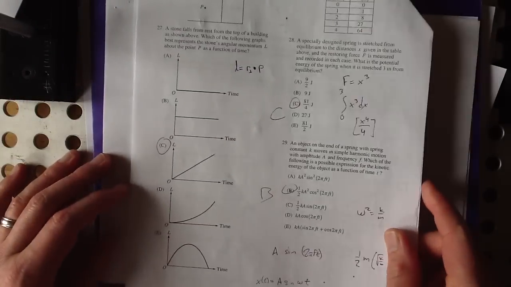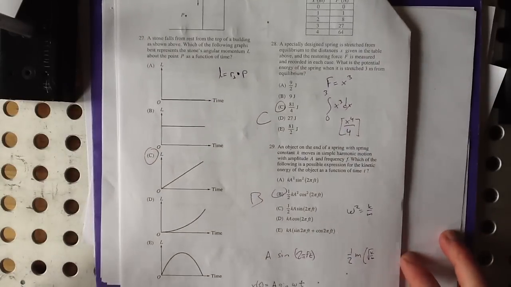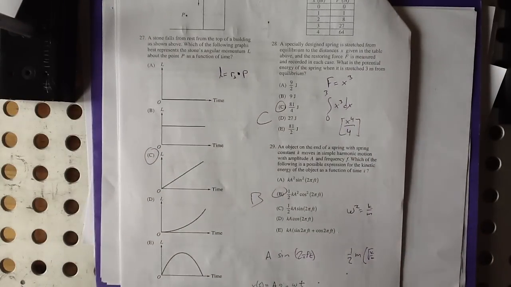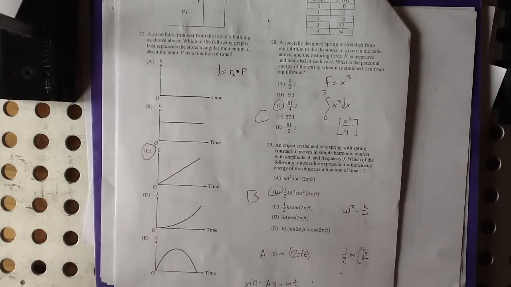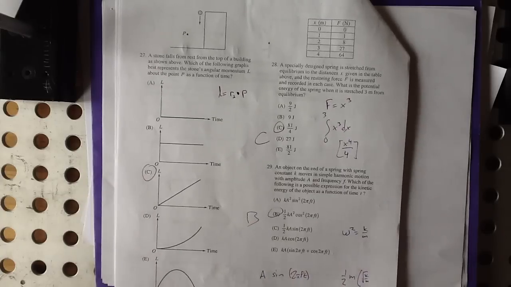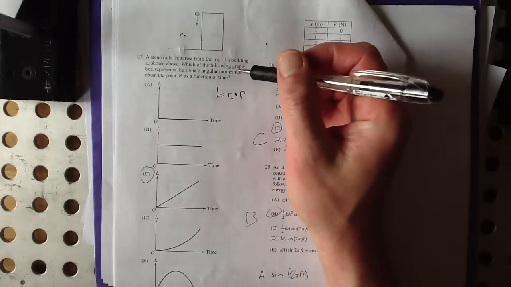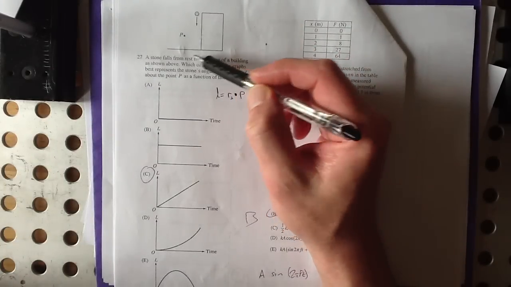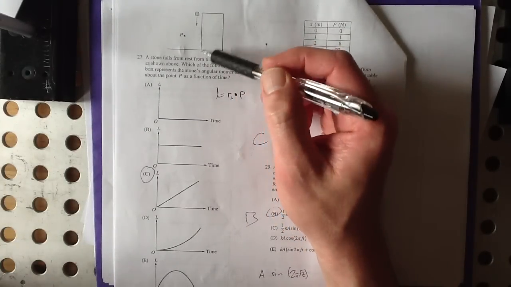This video contains the solutions for 27 through 29 in your AP Physics practice test. Some more relatively tricky problems here, I think. Number 27, we have a stone falling from rest from the top of a building as shown above.